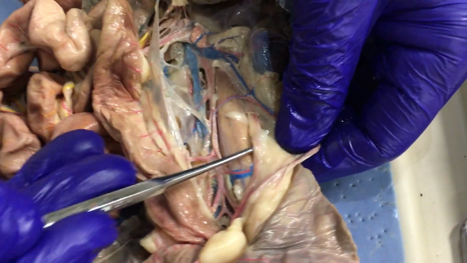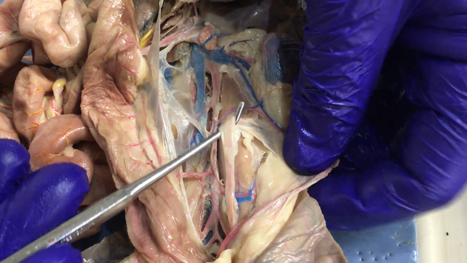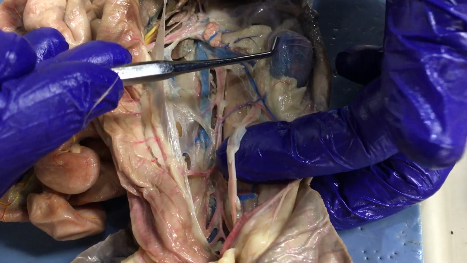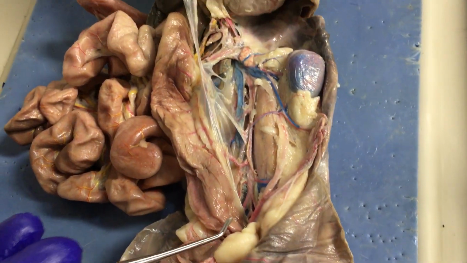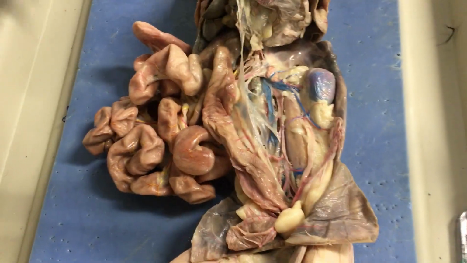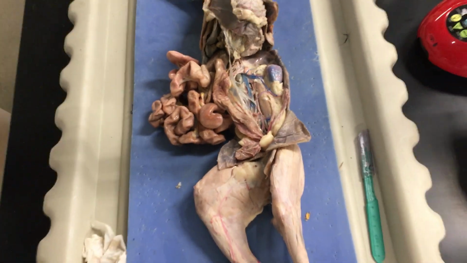The other thing that you'd see here of note is the ureter. This is what carries the urine from the kidney down to the urinary bladder. So those are all the retroperitoneal arteries and veins.